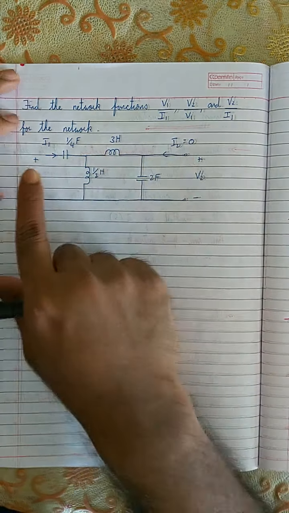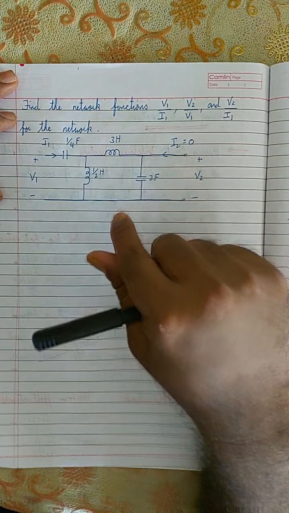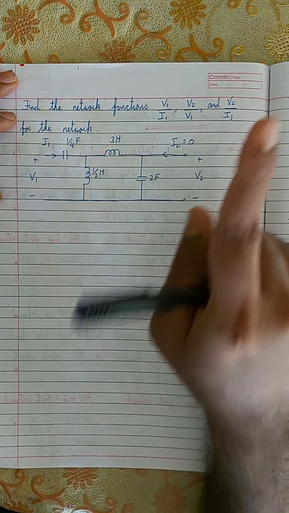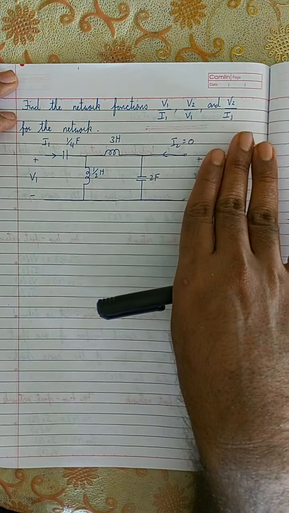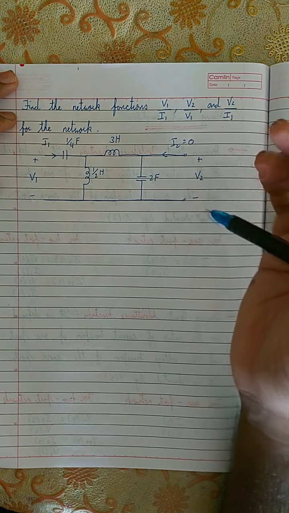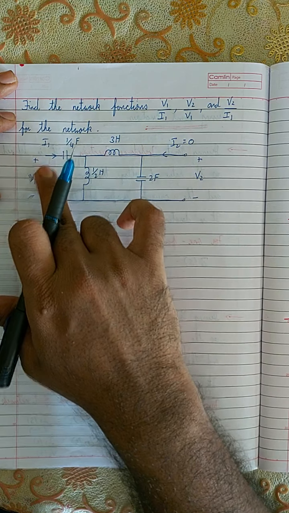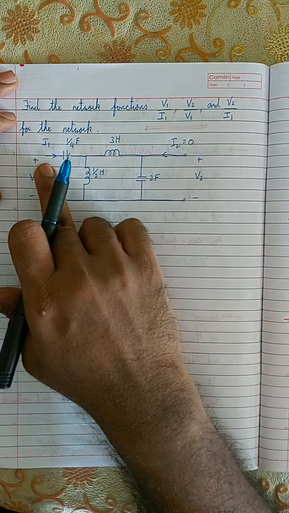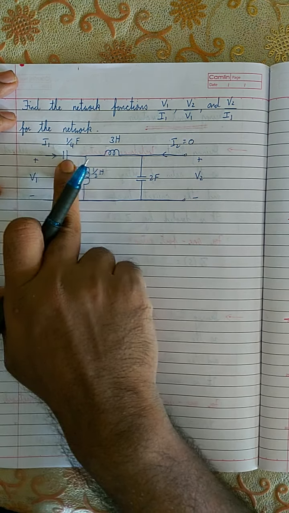They have marked V1 and I1 in the question, and V2 and I2. In some questions, they will not mark V1, V2 or I1, I2. They'll just simply give you the question and ask you to find these parameters. If that kind of question ever comes, you should understand that V1 is always the voltage across the first port, V2 is the voltage across the second port, and I1 is always the current in the first port with the direction into the network.